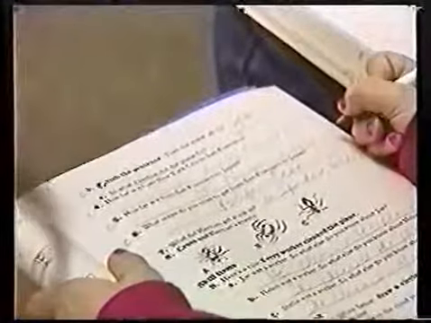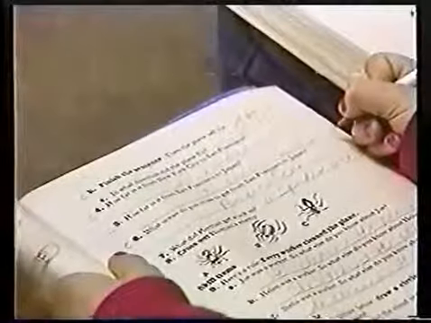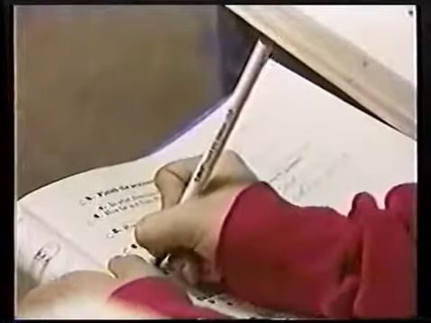Number 7. What did Herman get stuck in? Everybody? A spider web. Yes, if you got that right, put a C. If you missed it, put an X.